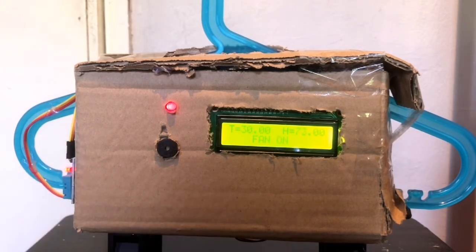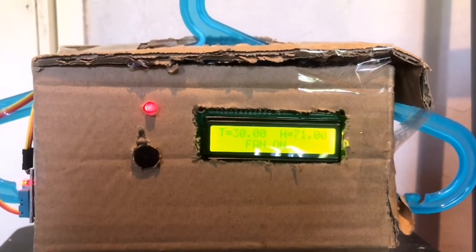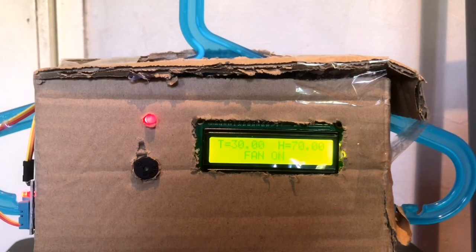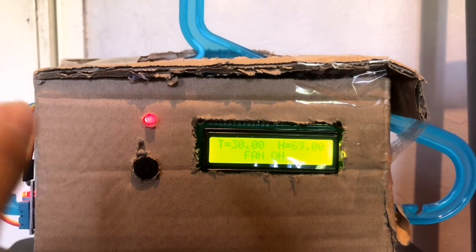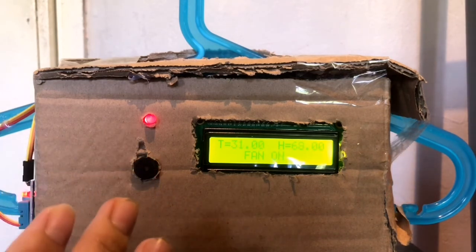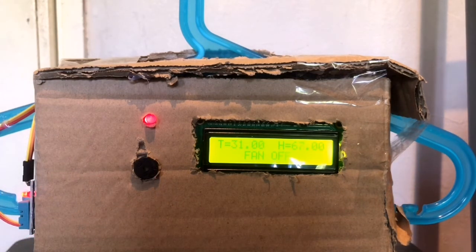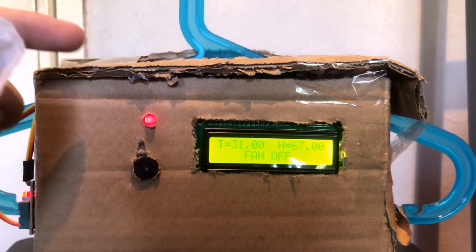I remove the wet tissue again. The humidity sensor will decrease, and after it is below 68, the fan will be off and the LED will start blinking, and the piezo buzzer will sound 3 times, as you can see.